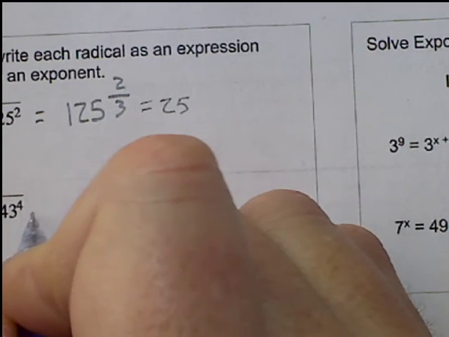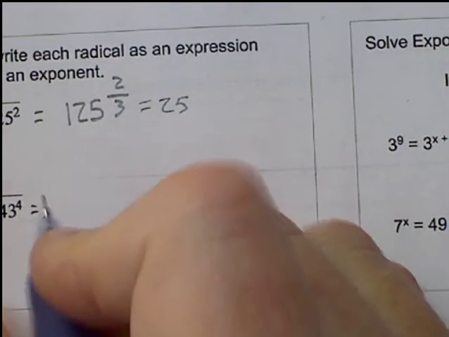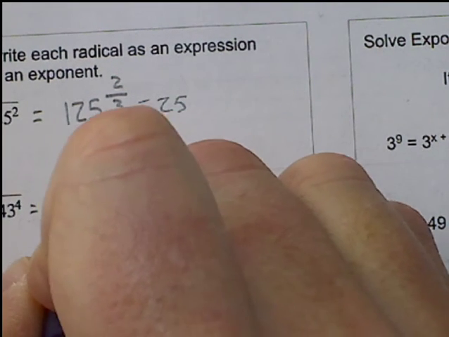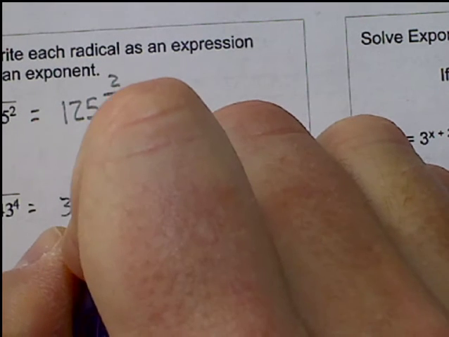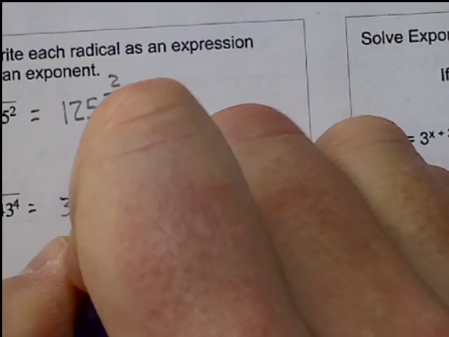All right, how would I rewrite this one in radical form? 343 to the 4/3 power.